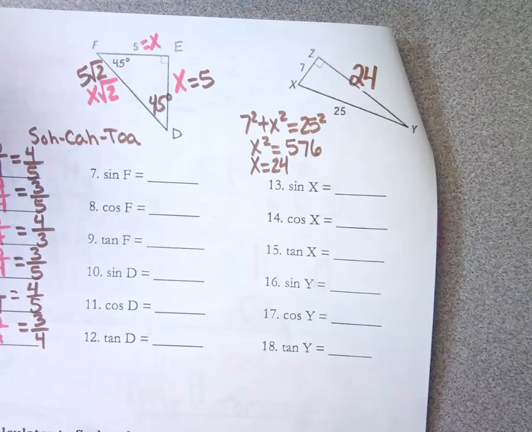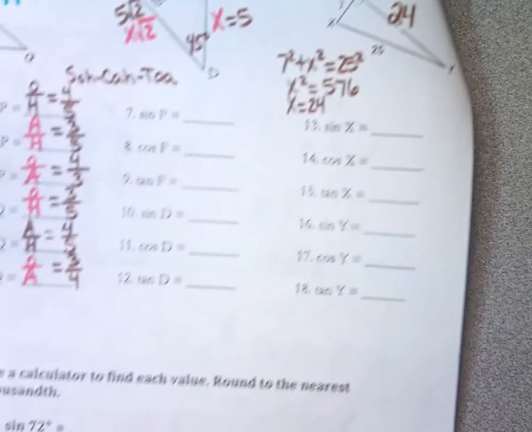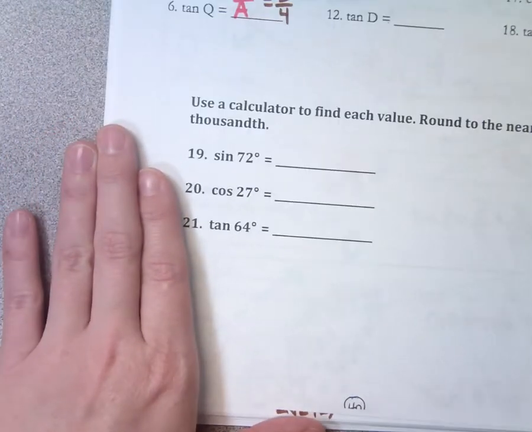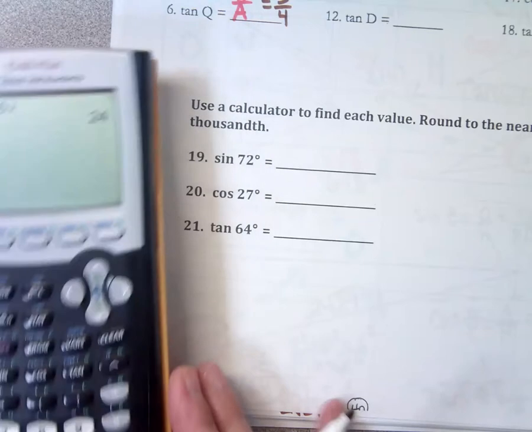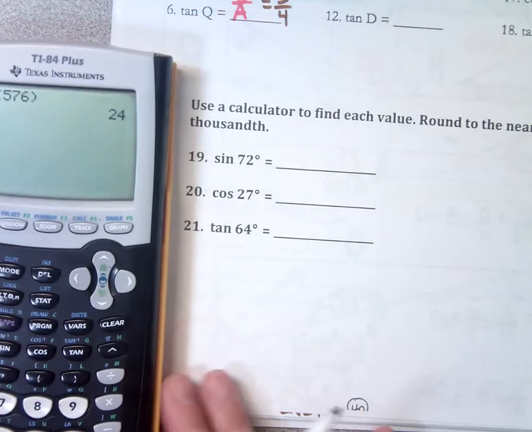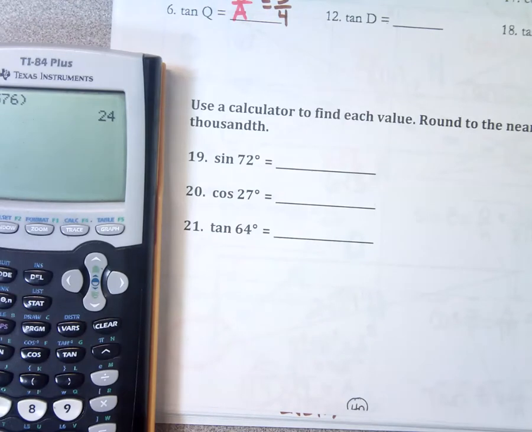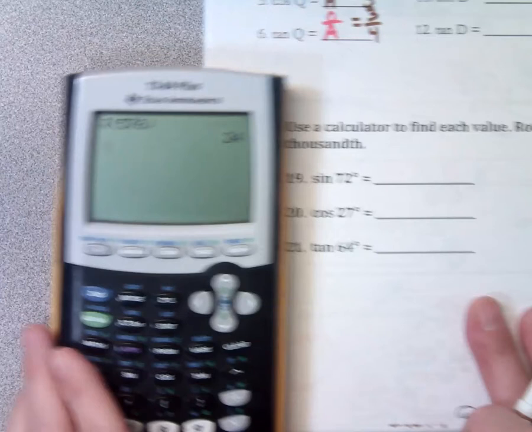Okay, before I go to the next page, I want to make sure that everybody knows how to put stuff in like this, because we're going to do that in the next couple pages. So your calculators have probably already been fixed, but if they haven't, I want to show you how to do it. These are all in degrees. We're talking about triangles and their degrees inside. So we need to make sure our calculator is in degrees.